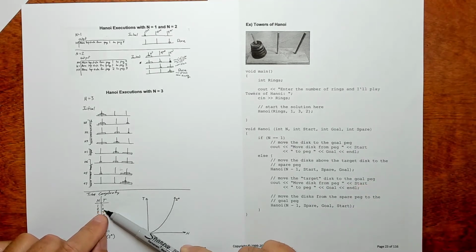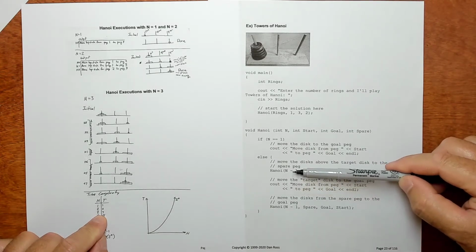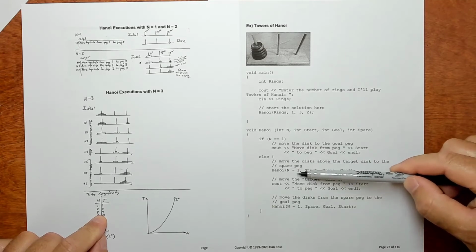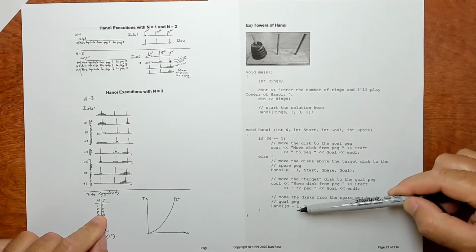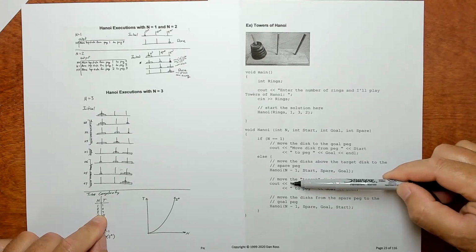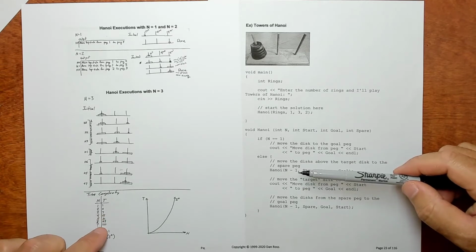So it'll be 3 calls to Hanoi. And if you call it for n equals 3, it's going to come in once, 2 more times, and each one of these is going to call 2 more. So this guy results in 2 more calls, this guy results in 2 more calls. There's 3 calls here, 3 calls here, and 1 call here, which is 7. So it's doubling.